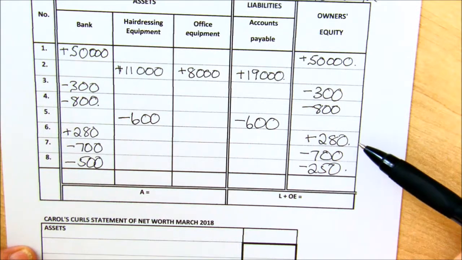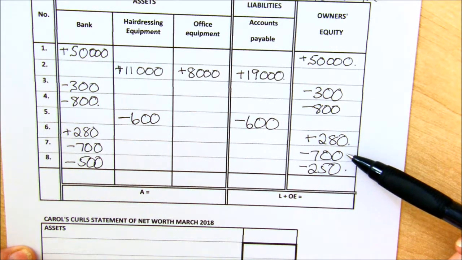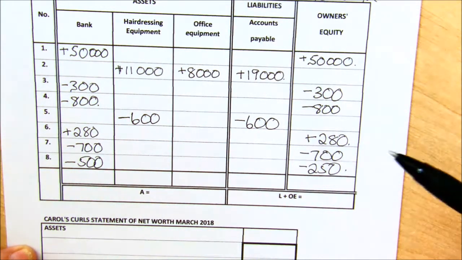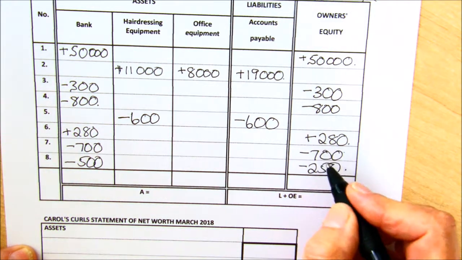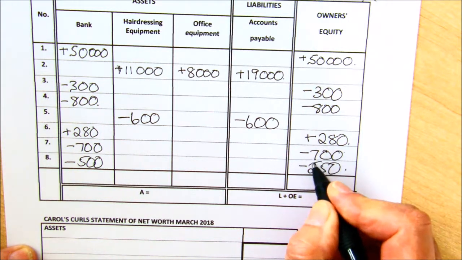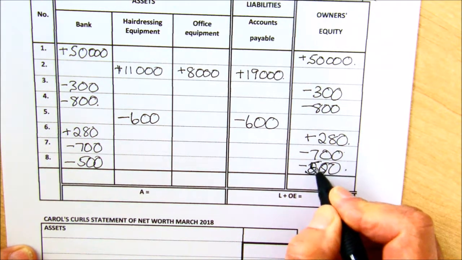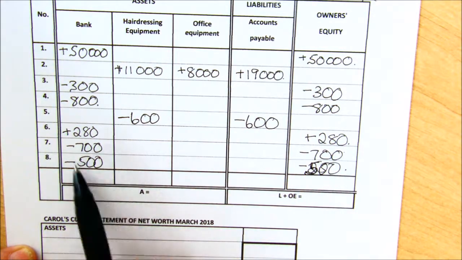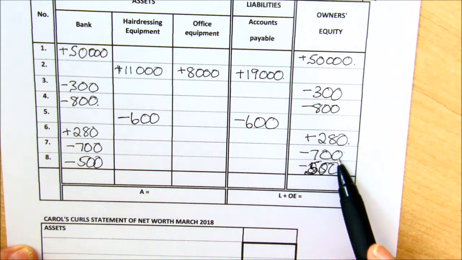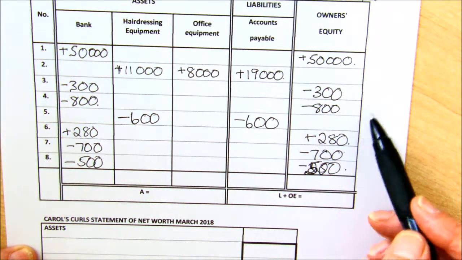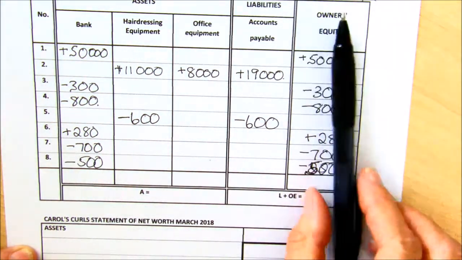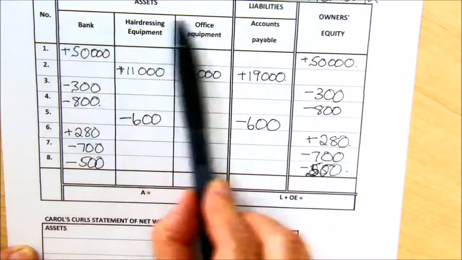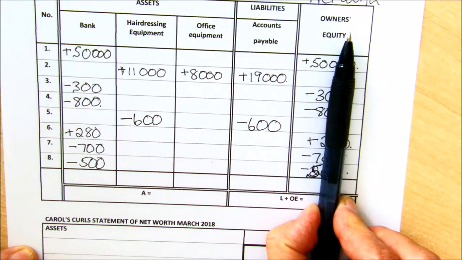The wages is an expense, so she's lost that money. She's got nothing tangible, no asset to replace it, so her worth is going down. And then the last one over there, which, sorry, this should be 500 Rand. That 500 Rand gone out of the bank, and she's reducing her worth. She's taking money out of the business. The assets are less. And remember that your worth here is always your assets minus your liabilities.